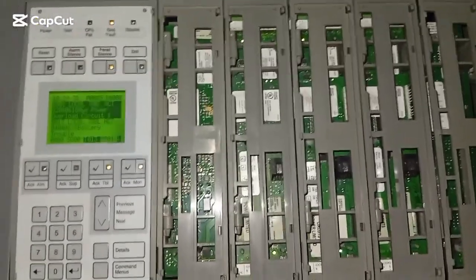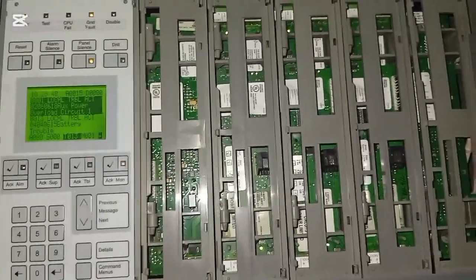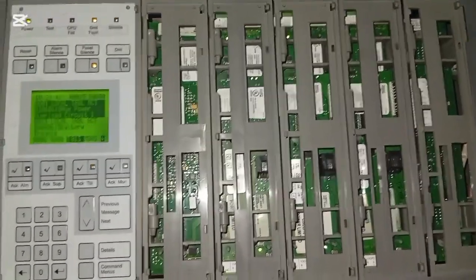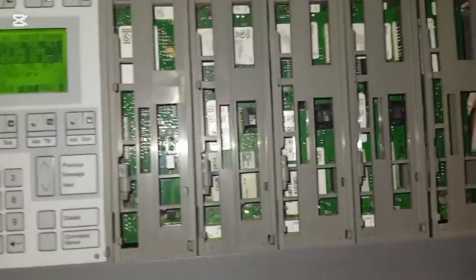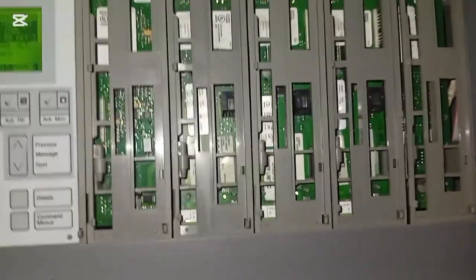Friends, welcome again today. We are going to discuss the common troubles or common errors you will come across when dealing with the EST3 fire alarm system. Let me first list them, then we discuss.